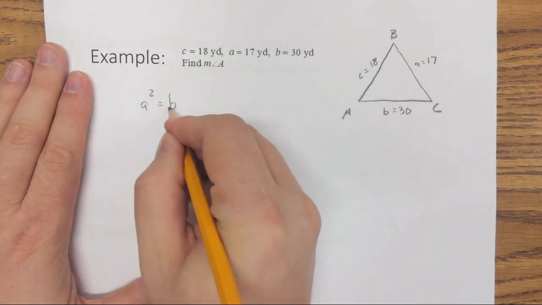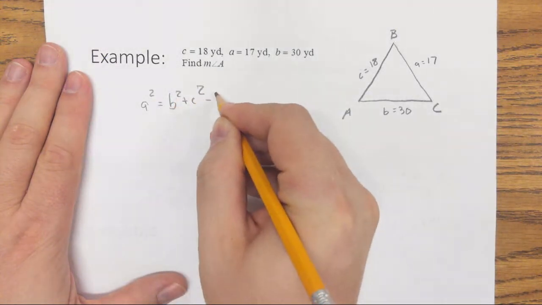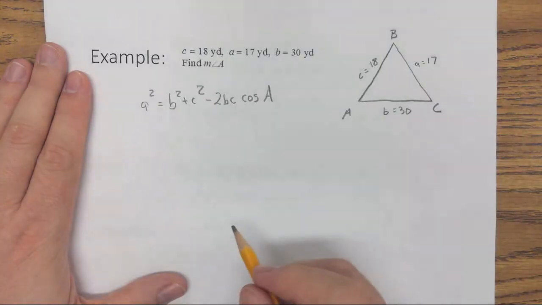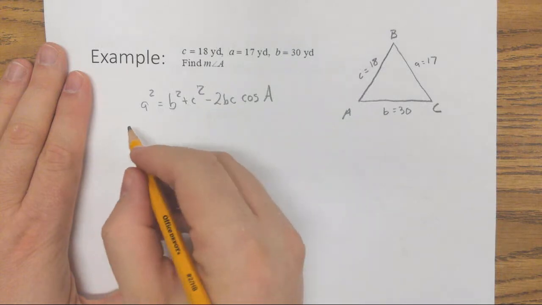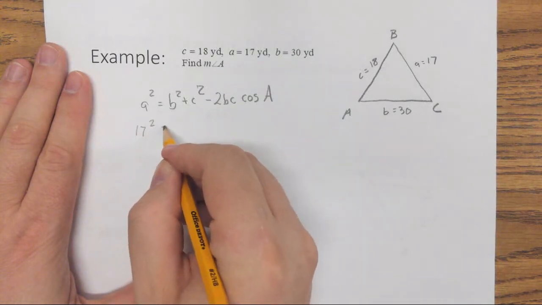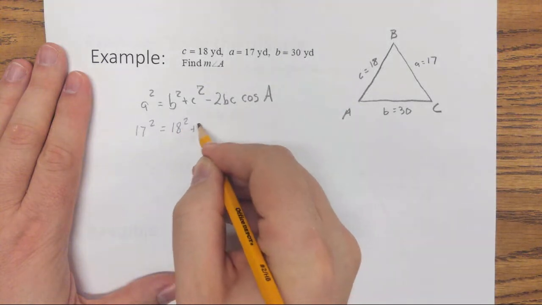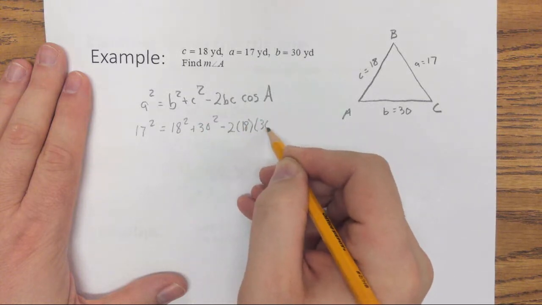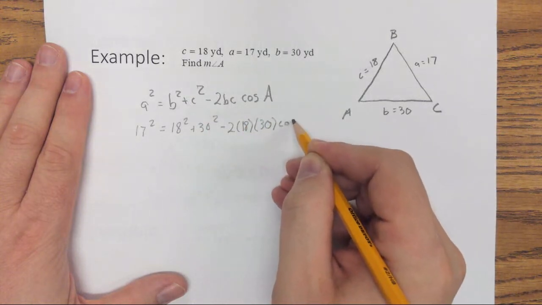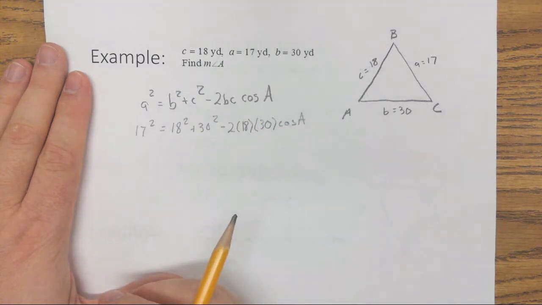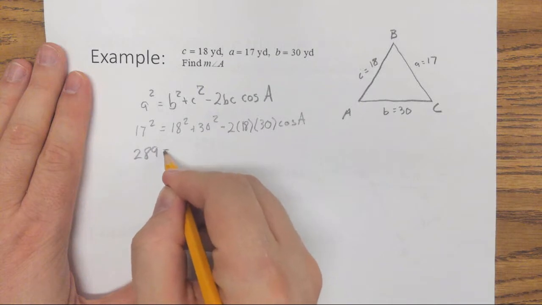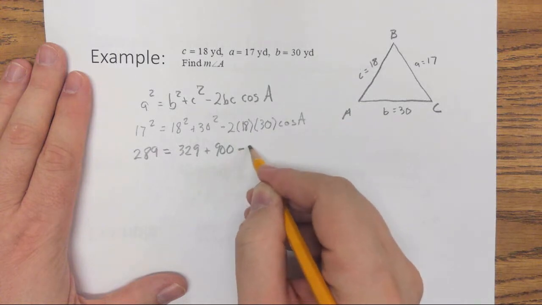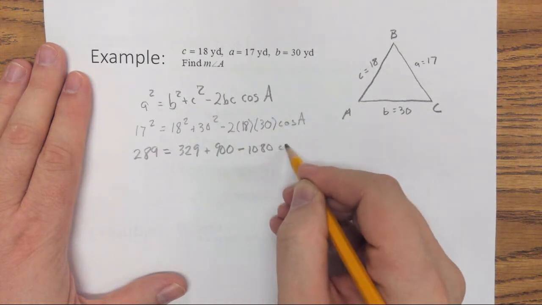A squared equals B squared plus C squared minus 2BC cosine of angle A. I'm going to plug everything in. 17 squared equals 18 squared plus 30 squared minus 2 times 18 times 30 times the cosine of A. Then I get 289 equals 324 plus 900 minus 1080 times the cosine of A.